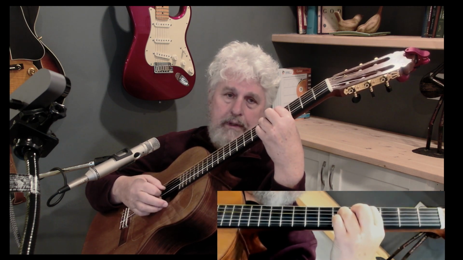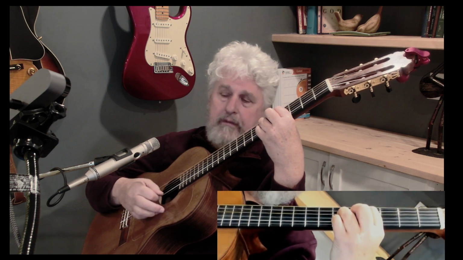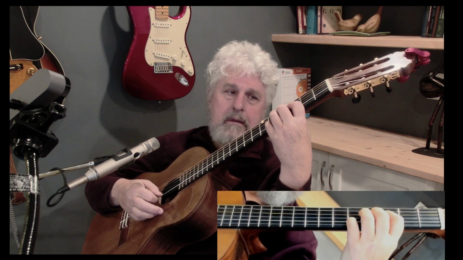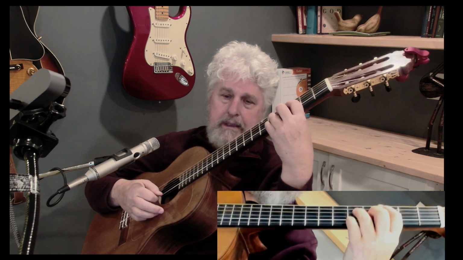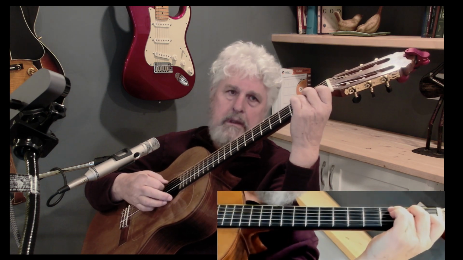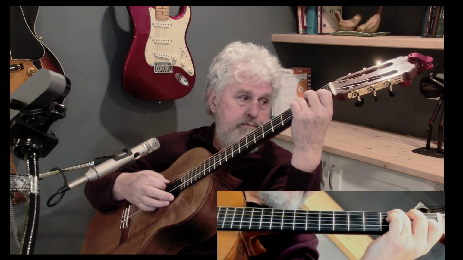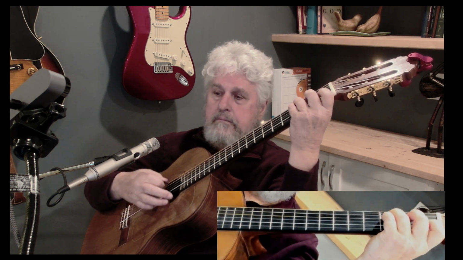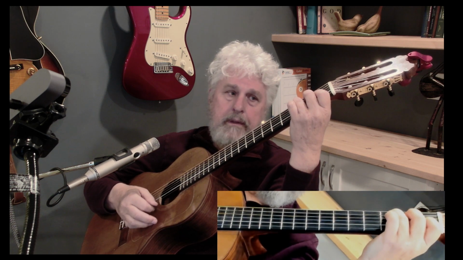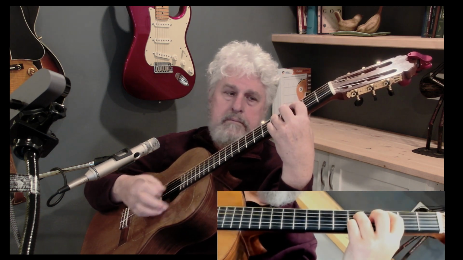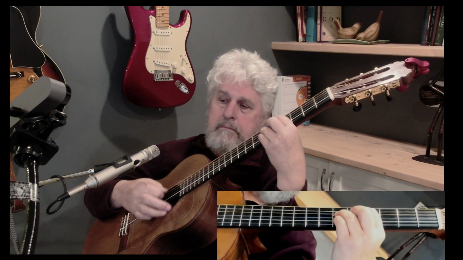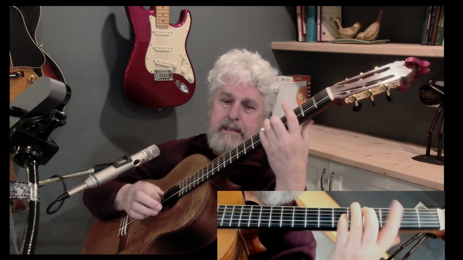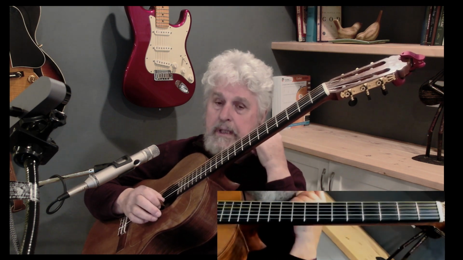So we just lowered that A just like we did with the F, moving to a G, and then resolving to a C. That's the same function as these cowboy chords. Listen to the similarity. The same idea, the same functions.